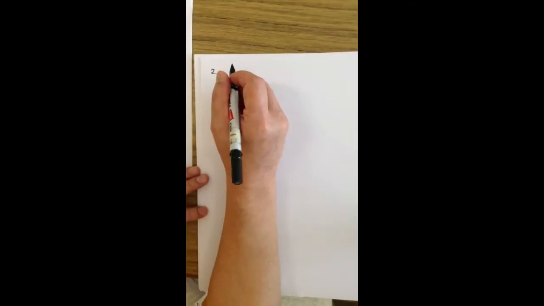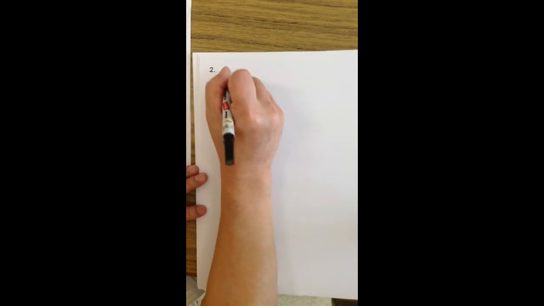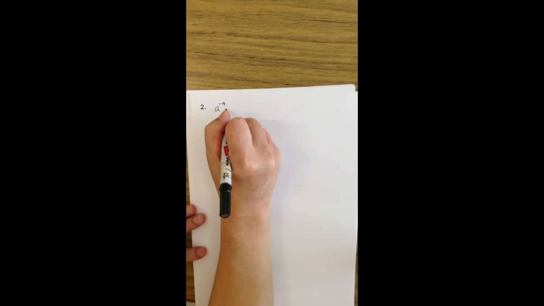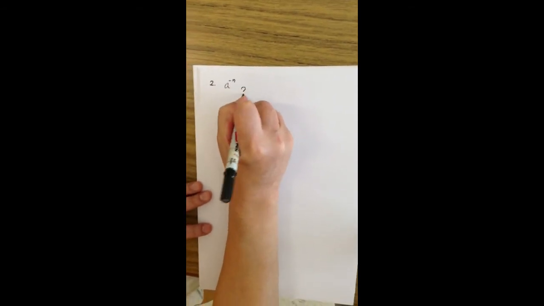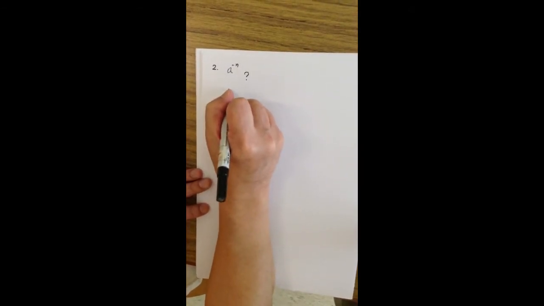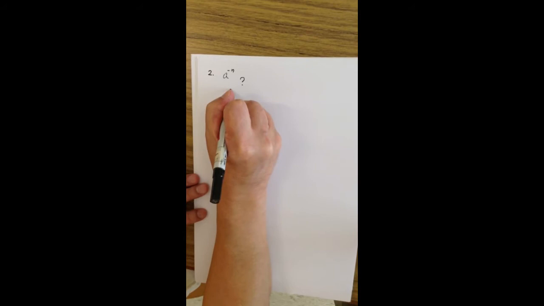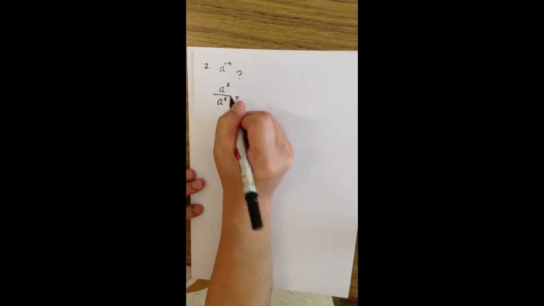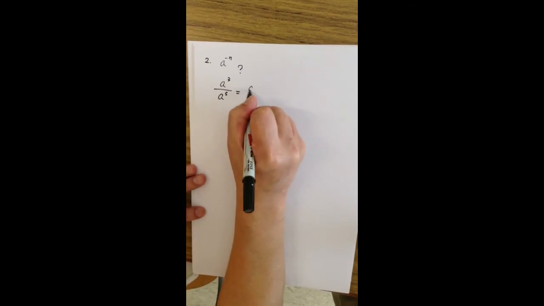Now the formula 2 for you. This formula is a to the power n. What is the value of a to the power negative n? Let me give you some example. Let's say a to the power 3 divided by a to the power 5. What is the value? Let's go.